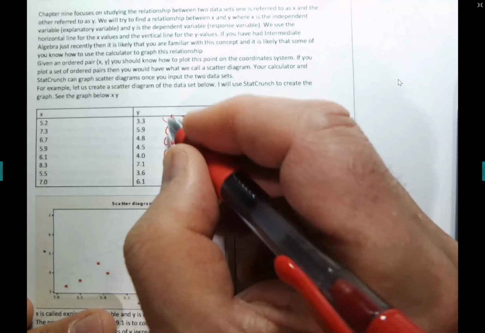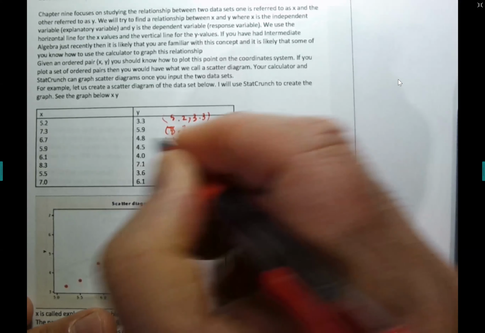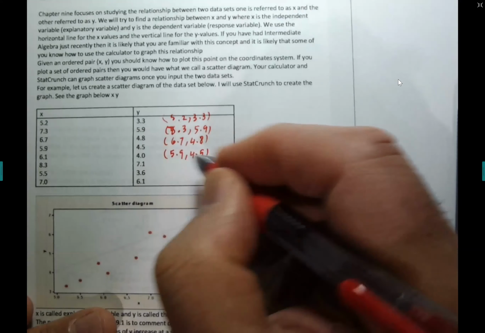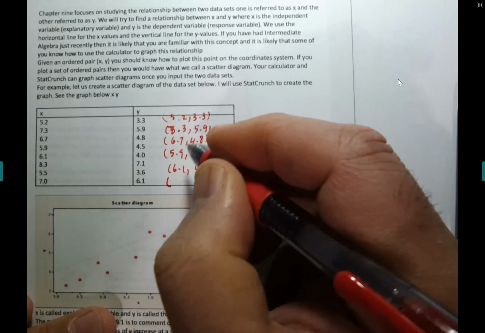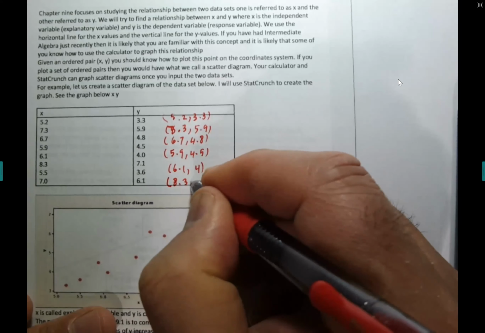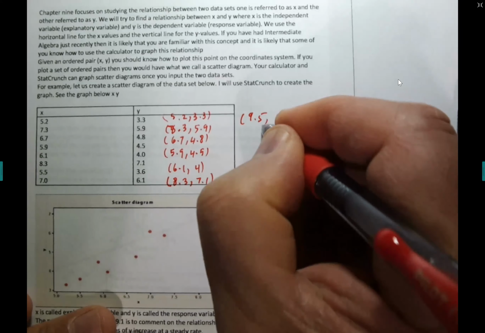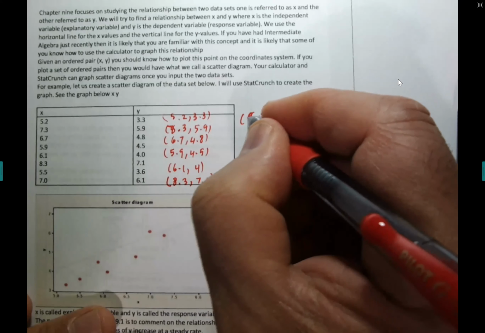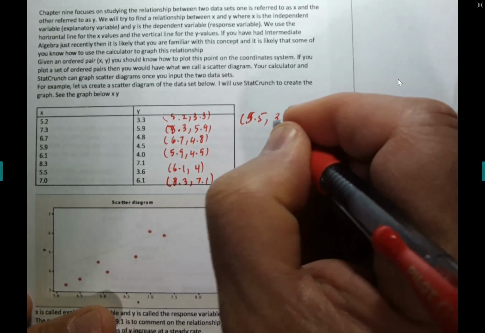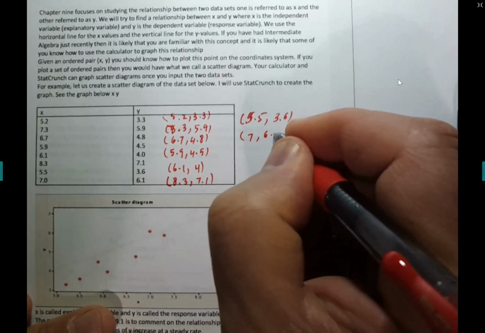1, 2, 3, 4. 5.9, 4.5. 6.1, 4. 8.3, 7.1, and I got 2 more, 9.5, 5.5, 3.6, and then 7, 6.1.